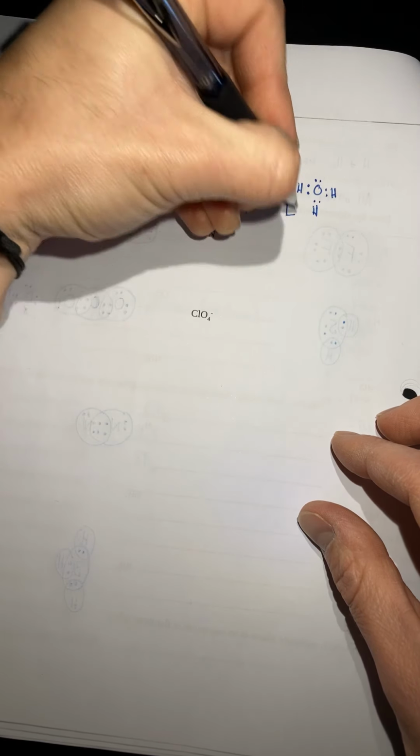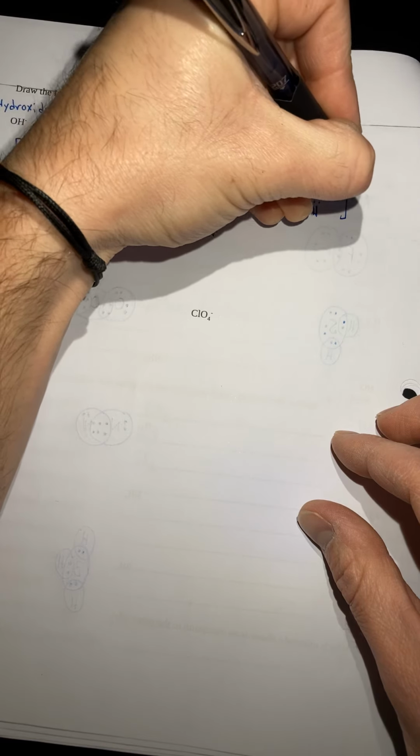And since it lost an electron, it has an overall positive charge. So if it loses, it's positive. If it gains, it's negative. Right.